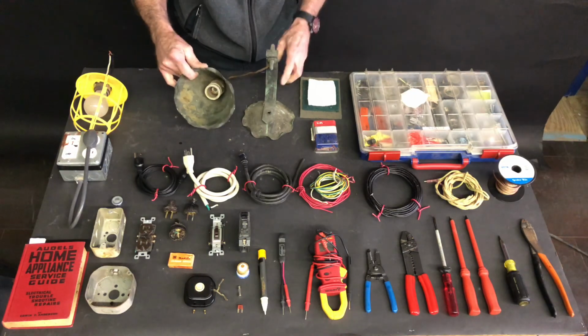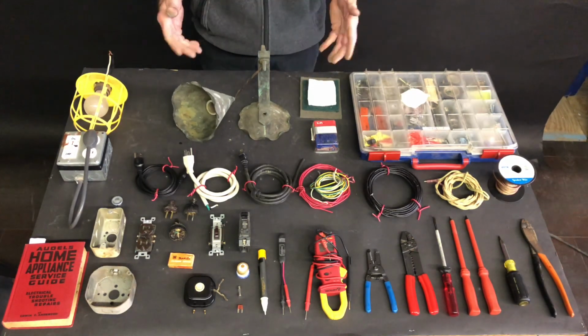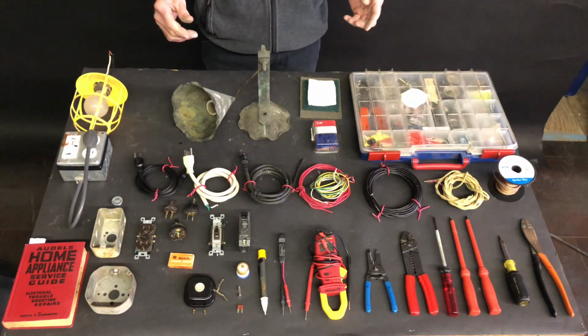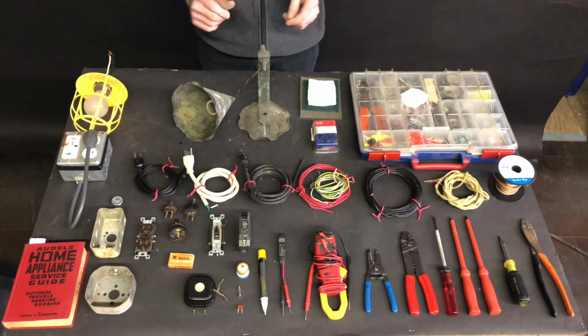I know this sounds ridiculous, but I'm going to say it anyway. Before you ever start to work on anything that uses electricity as a source of energy, we need to absolutely ensure that it's disconnected from its power source.